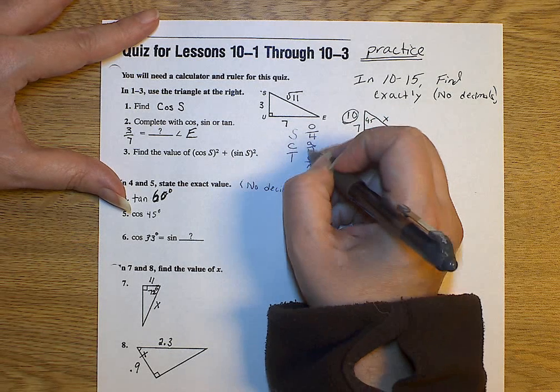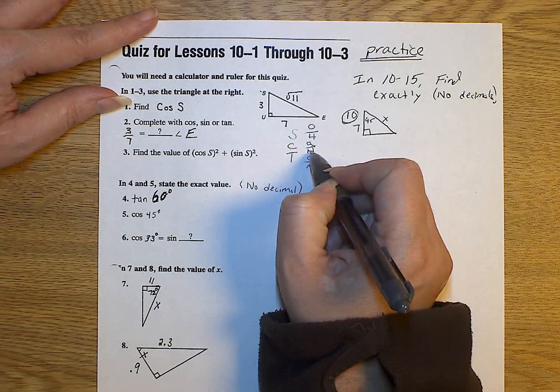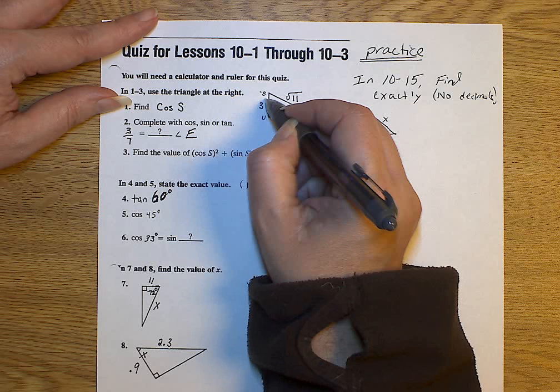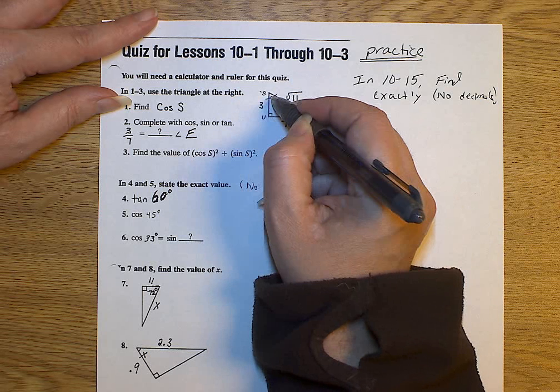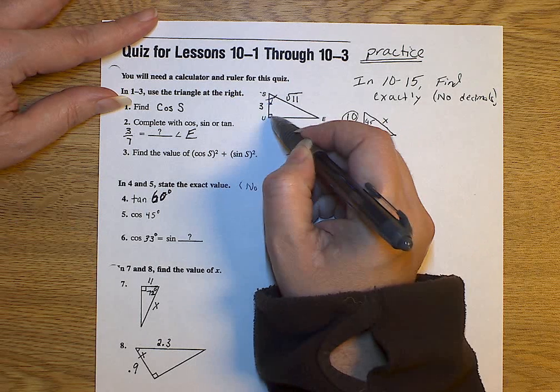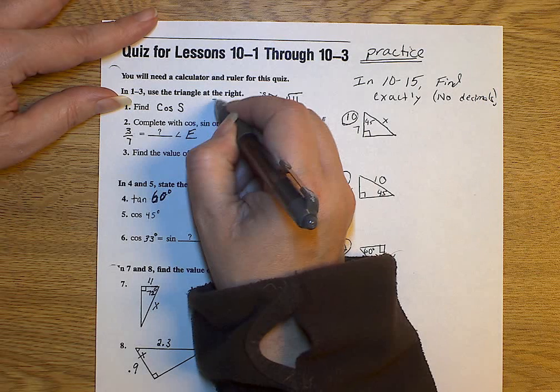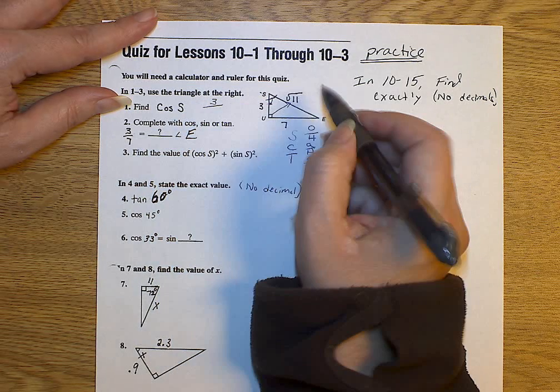So first thing you have is cosine is adjacent over hypotenuse. Since this is the angle S, adjacent means that it shares it, so that's my adjacent. Your hypotenuse is the one straight across from your right angle. So that means it's 3 over the square root of 11.